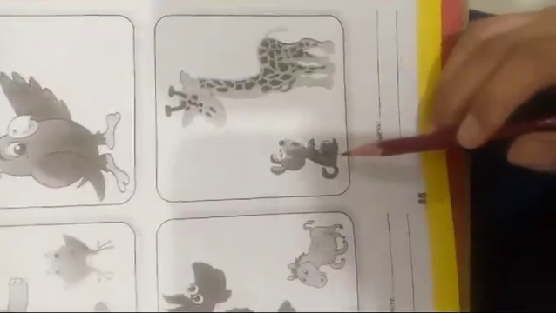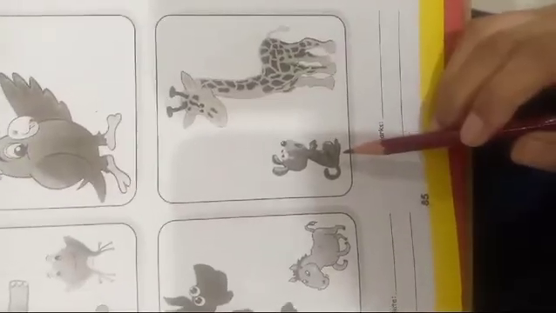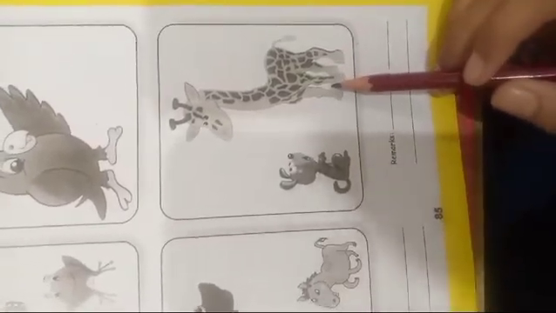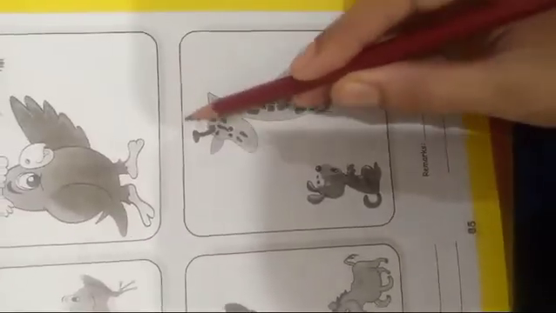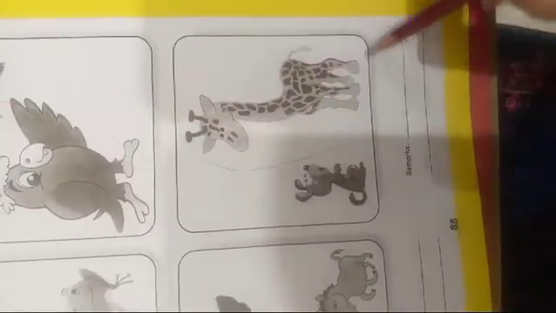So look here and tell me which animal is the bigger. I think this one is the bigger animal. So we circle the bigger animal. So this is the concept of circle the bigger animals.